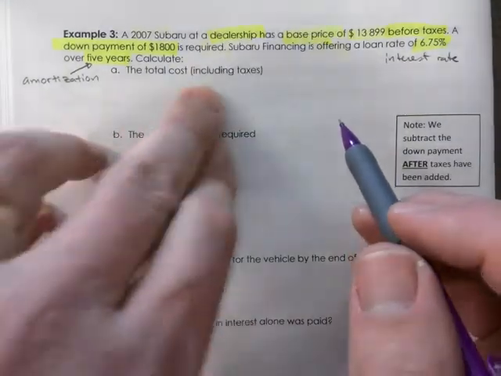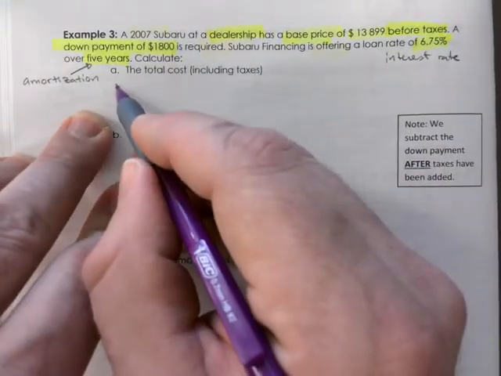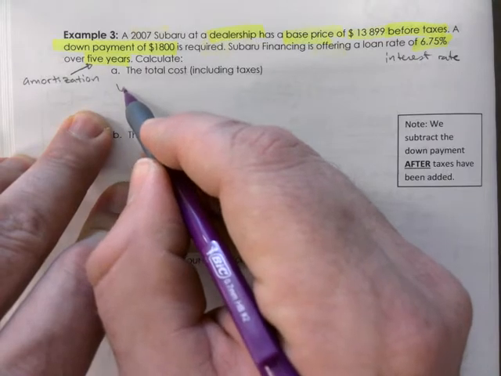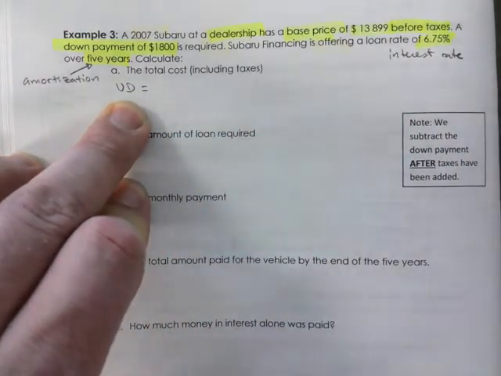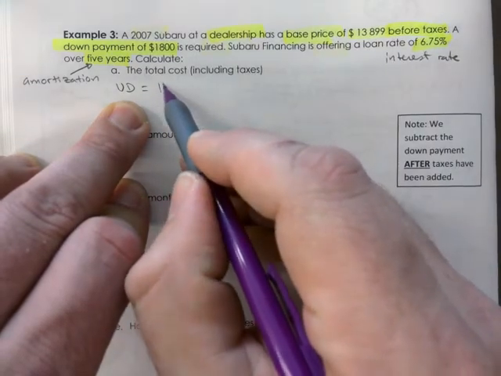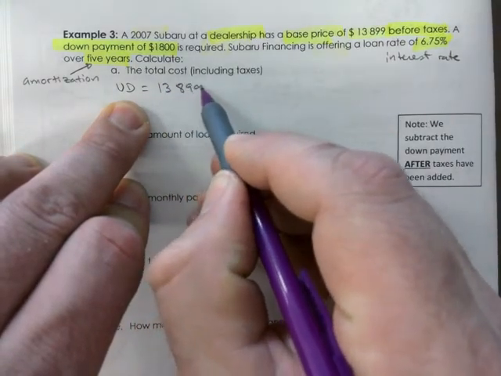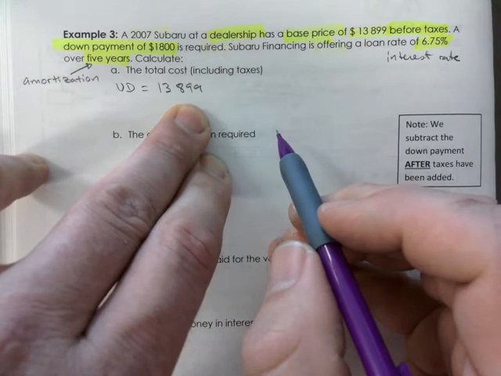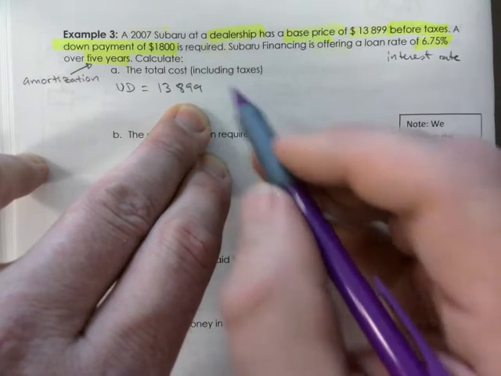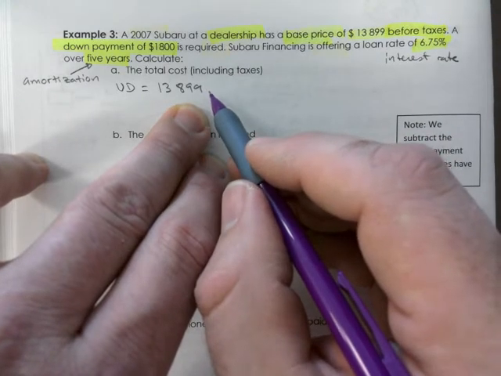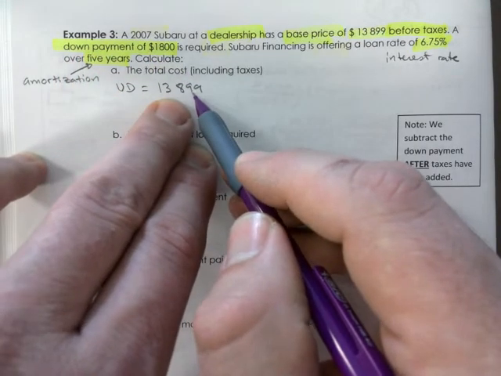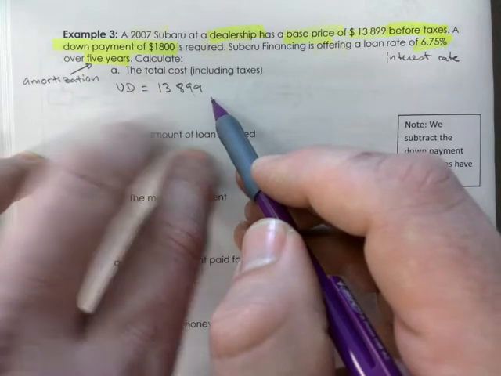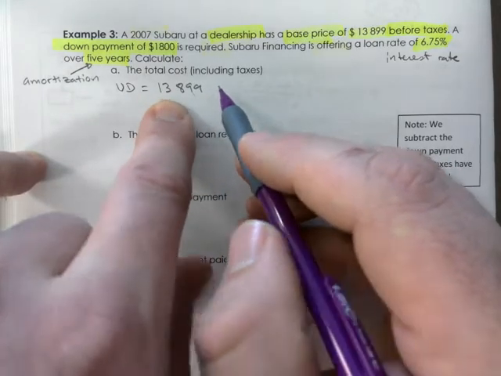Let's go through this. Total cost including taxes. So I'm just going to call this used dealer. Could be new, could be used. Taxes are the same. $13,899. What do I do here? There's a down payment. You don't worry about it. Only if there's a trade-in. Remember my formula, right? If there's a trade-in, you need to take it off.